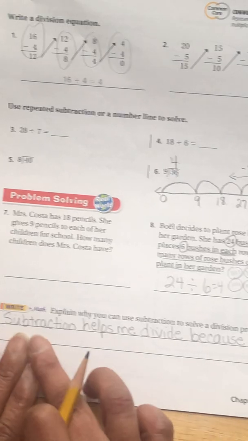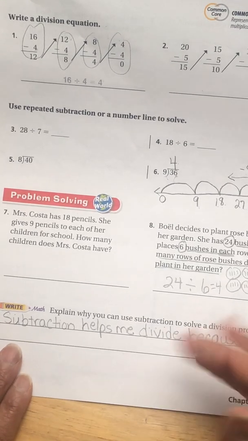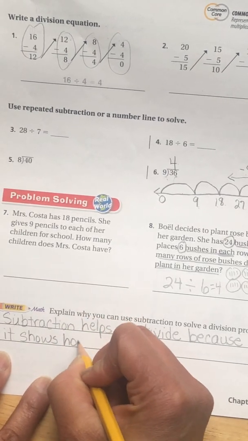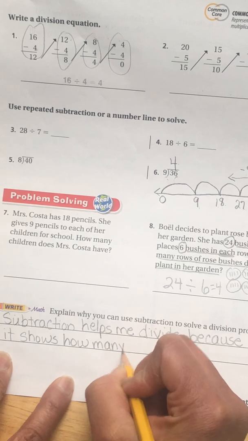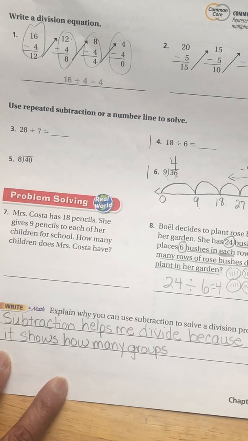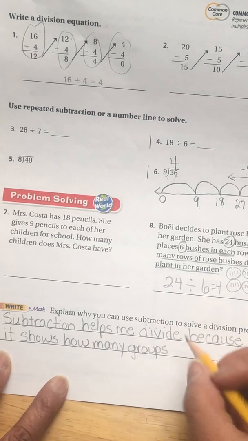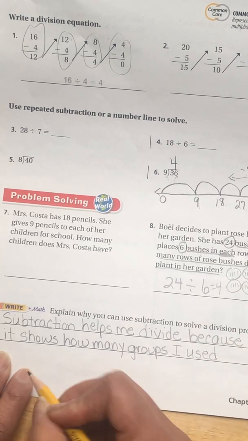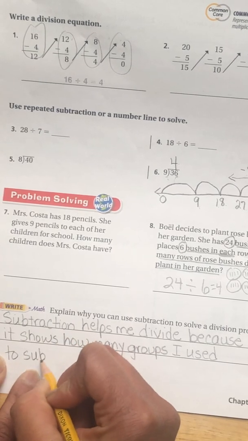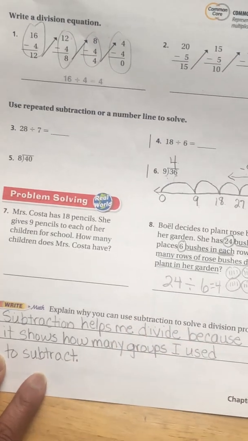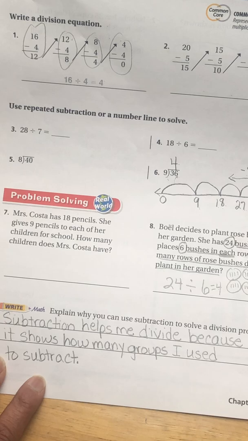Okay, so we're going to say subtraction helps me divide because it shows how many groups I used to subtract. All right, we're just going to leave it there. Subtraction helps me divide because it shows how many groups I used to subtract.